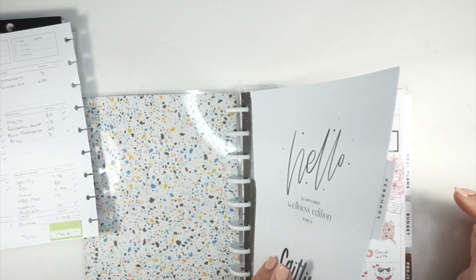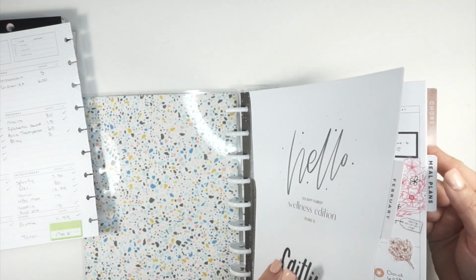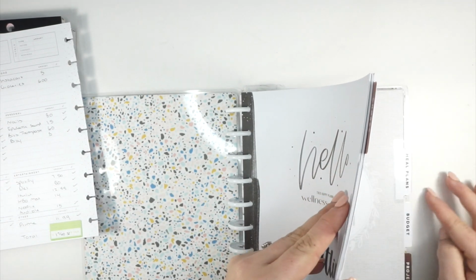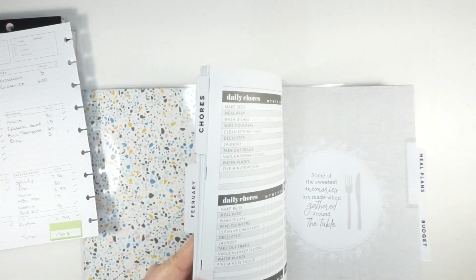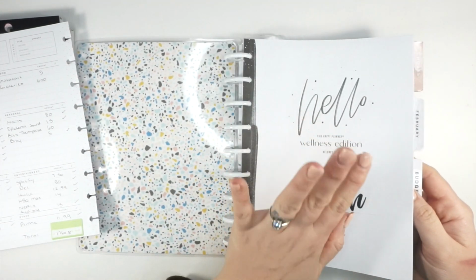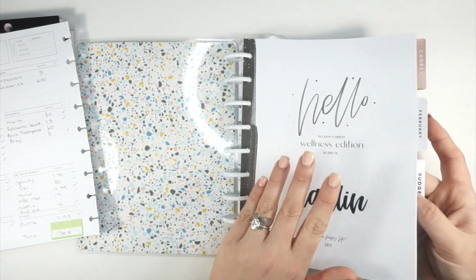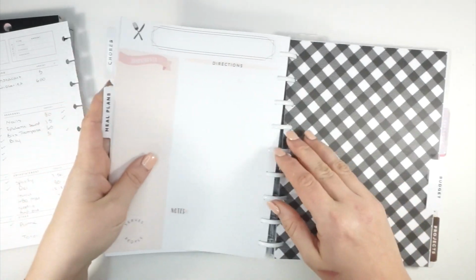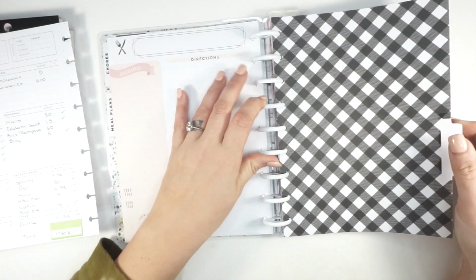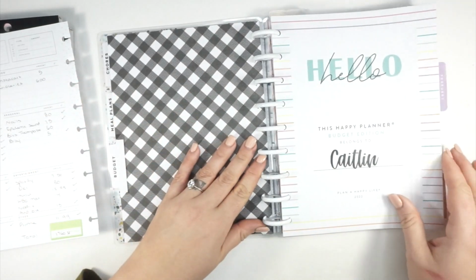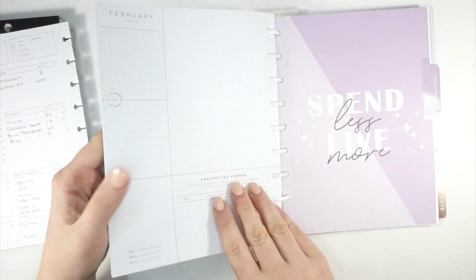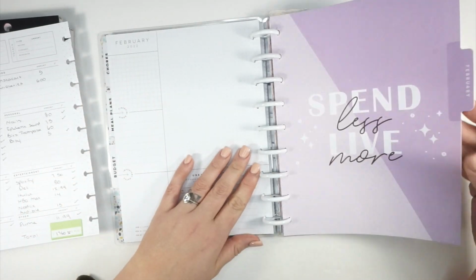And so what that means is I have a bunch of stuff all together. I have like my home planner, my work planner, everything all in one book, and so I have a section in here where I keep my budget stuff. So that is what we're doing this time. We're gonna go ahead and set up our February budget and all of that good stuff.